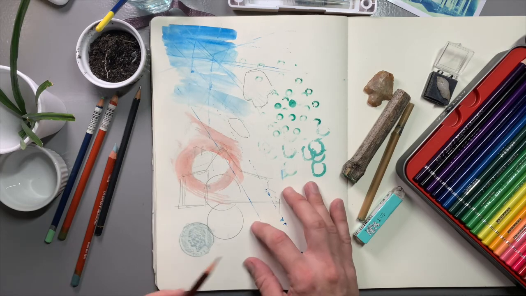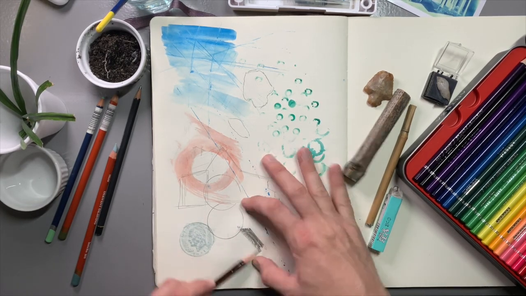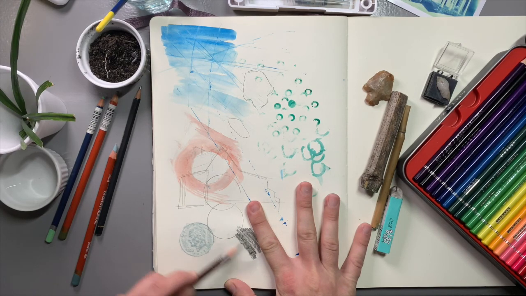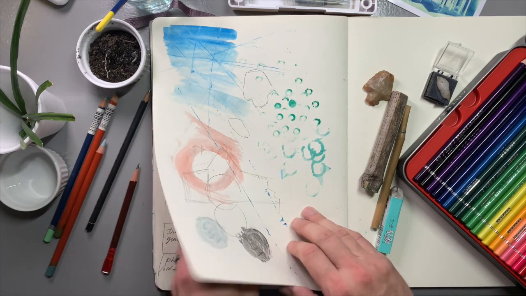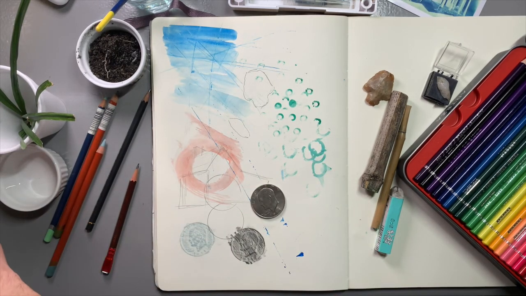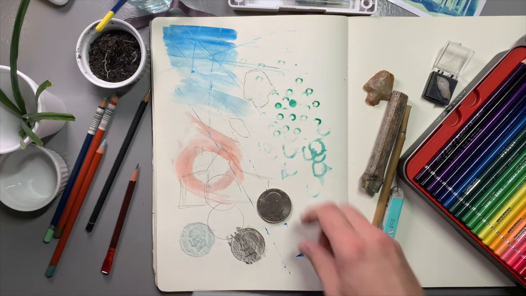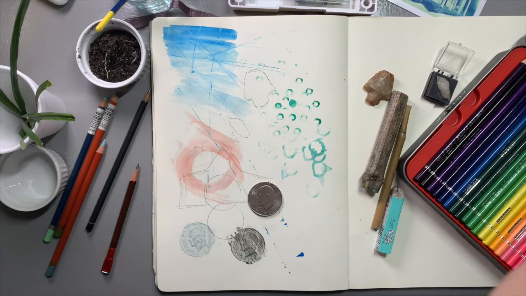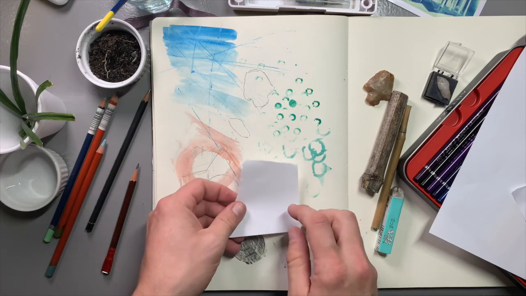That one, I'm going to try just the pencil itself. Sometimes taping it down underneath helps prevent it from moving around. The other thing that you can do is sometimes sketchbook paper is a little too thick. So this is just some printer paper.